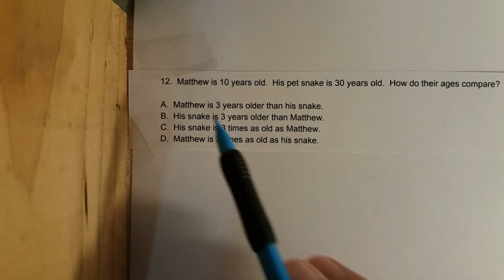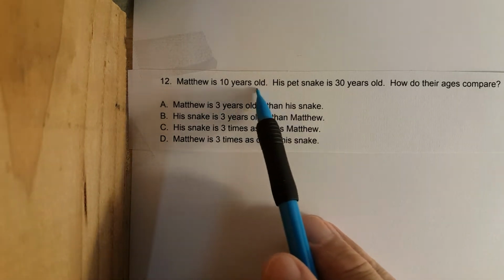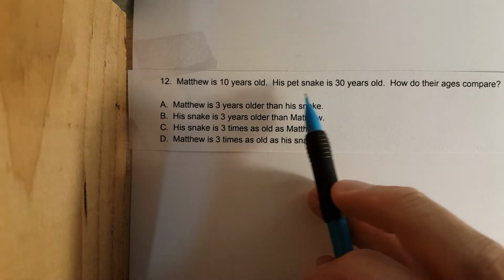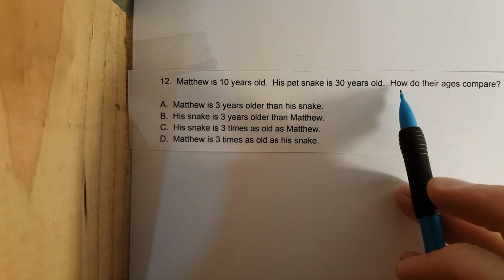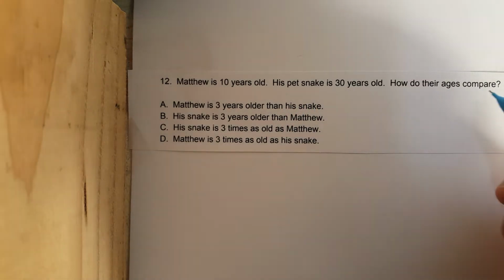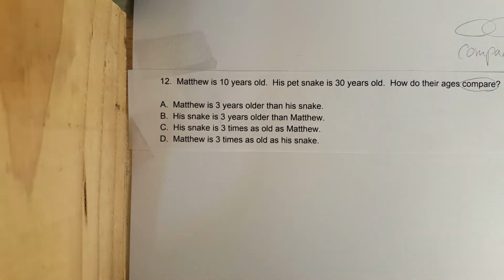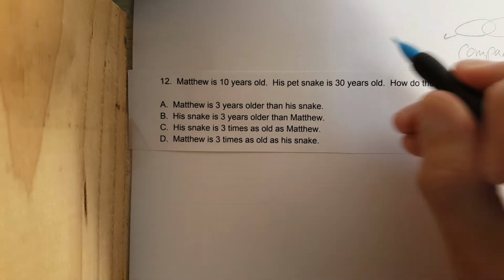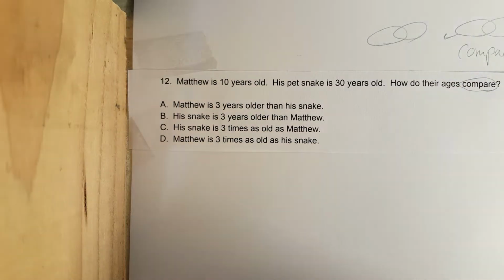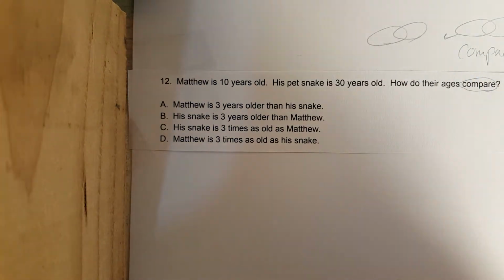Let's just read it straight through. Matthew is 10 years old. His pet snake is 30 years old. How do their ages compare? Sorry about it getting cut off.